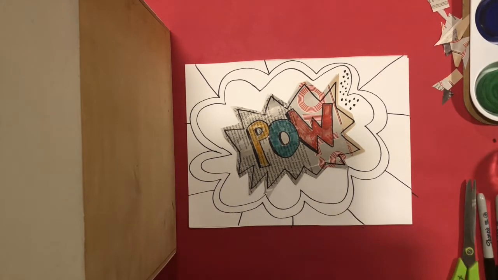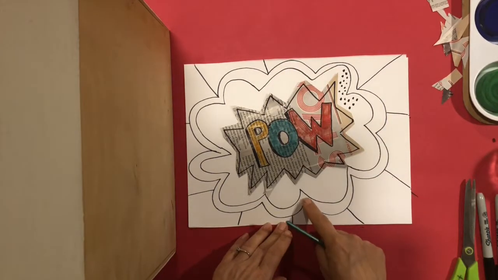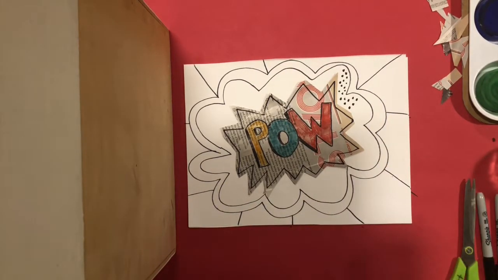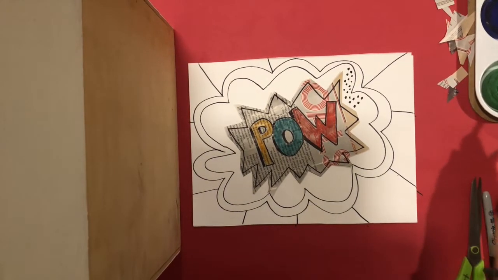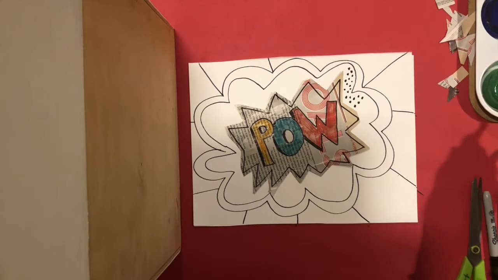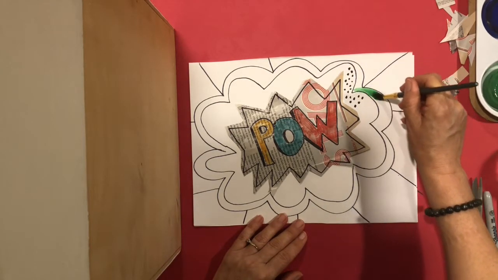Again, this is your choice. You can choose, you could even colour over your dots if you like. You could colour this part, you could leave it white. I think I want to keep mine nice and bright, so I'm going to colour this part.